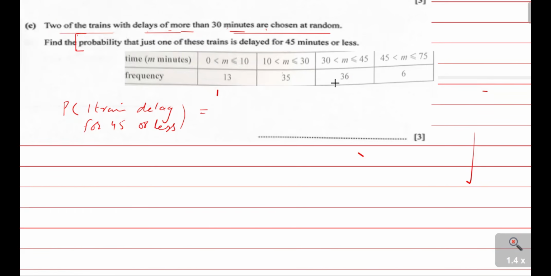This is part C2. Two trains with delays of more than 30 minutes are chosen at random. Find the probability that just one of these trains is delayed for 45 minutes or less. Look here, we have to select from the more than 30-minute delay trains. Here 36 plus 6 is 42. And we have to calculate the probability that just one train is delayed for 45 minutes or less.